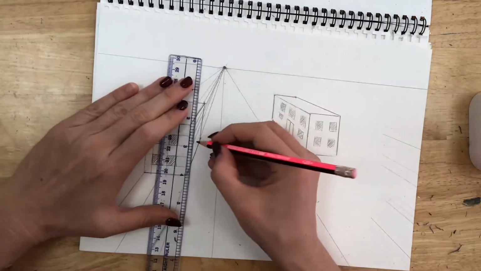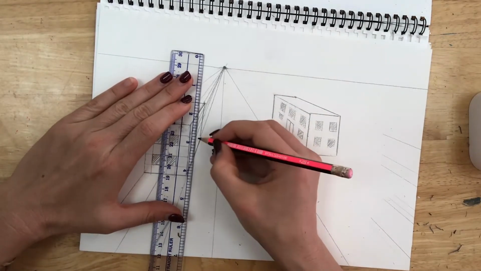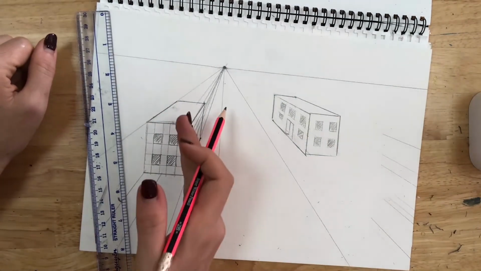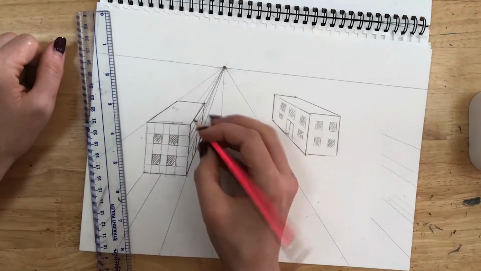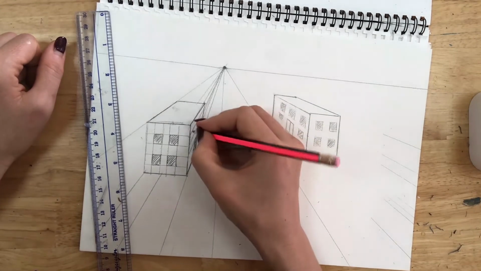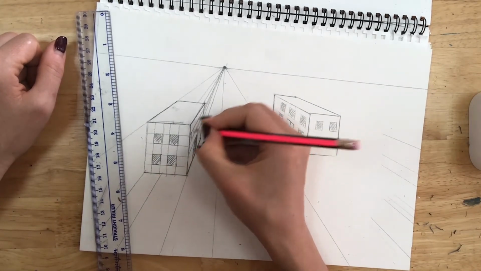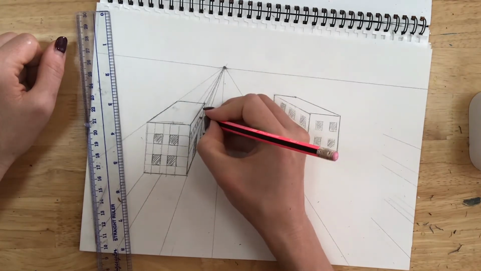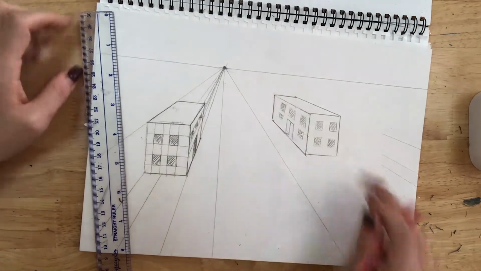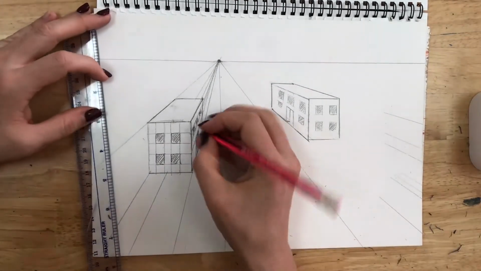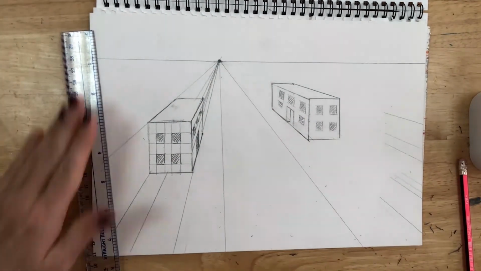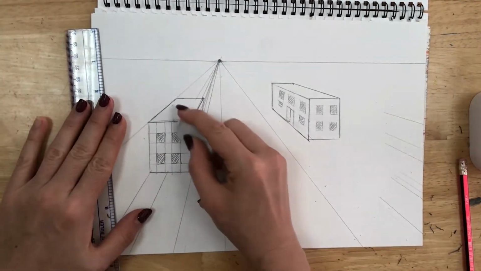Well, this time they'll be much smaller, because I'm looking at this building from much more of an angle than this building. Okay, and once again, remove the lines that you no longer need.